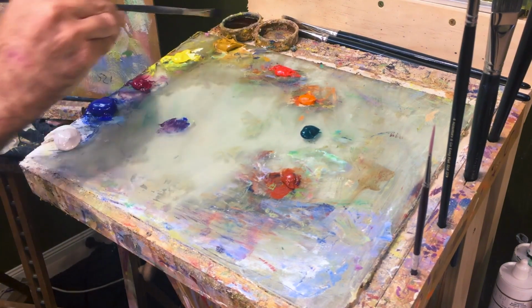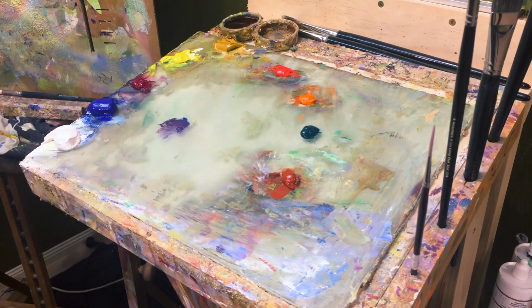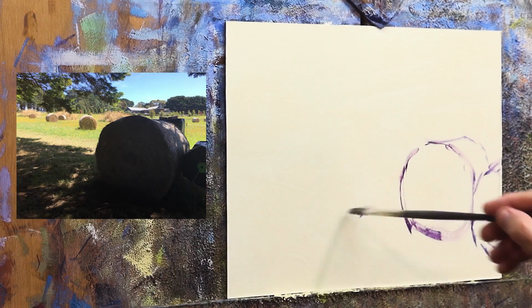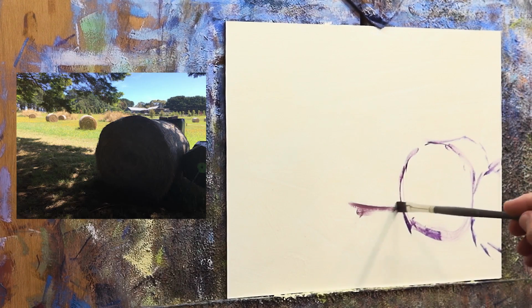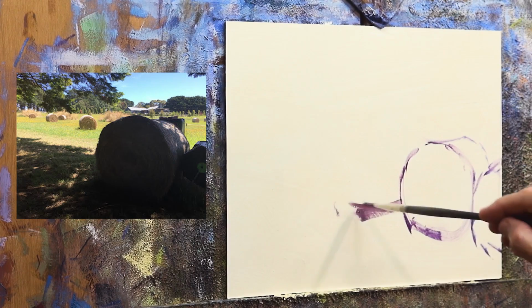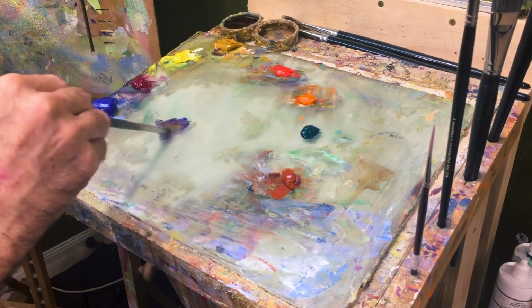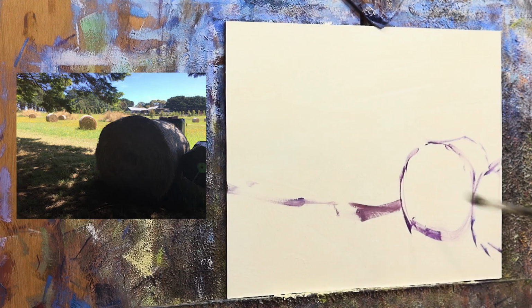So just grabbing a little bit of my archival lean medium. Actually, let's just throw a tiny little bit of yellow ochre into that. So I'm looking for the big shapes, but also I want these big shapes to tie my composition together.